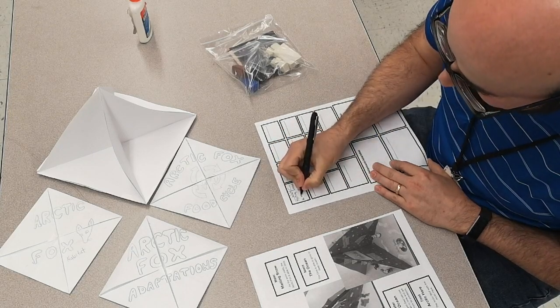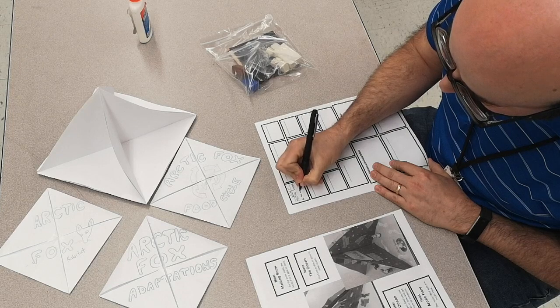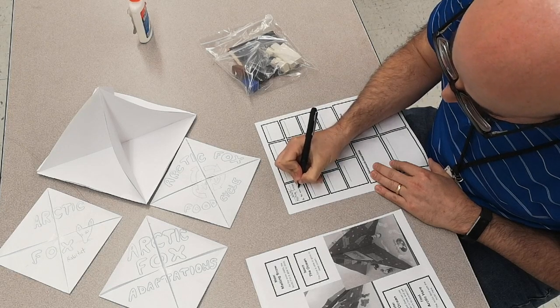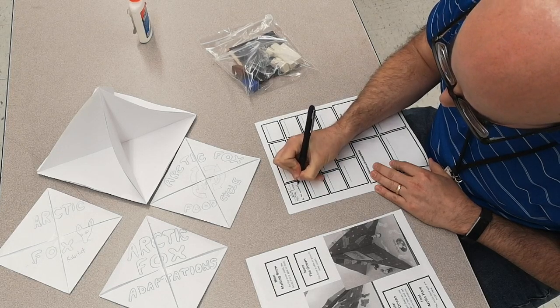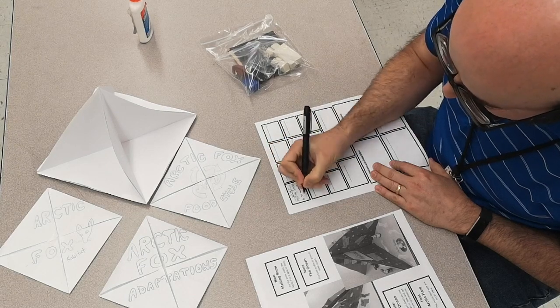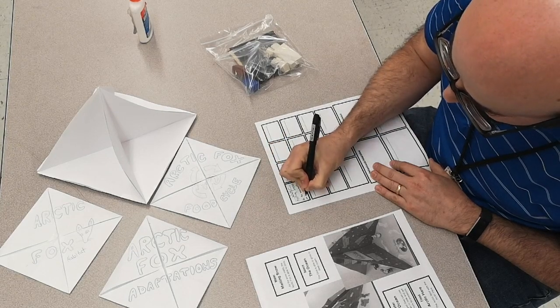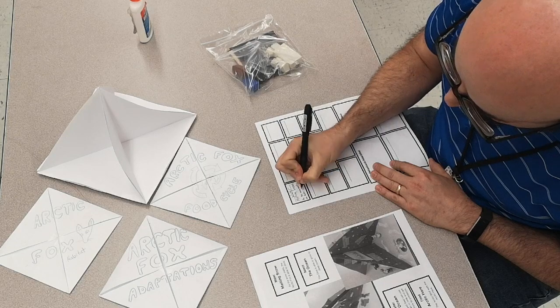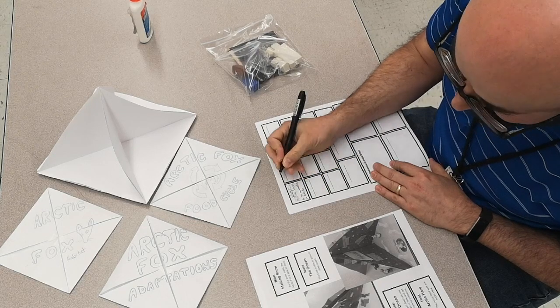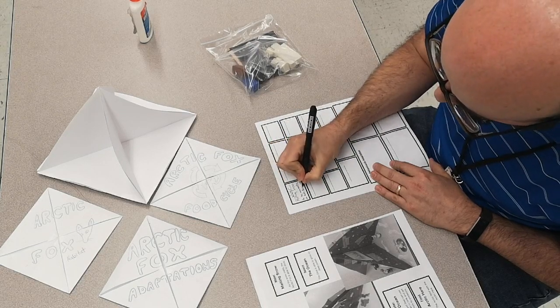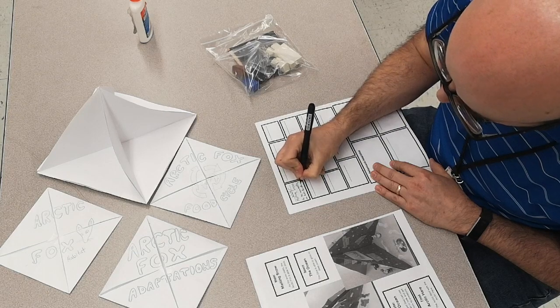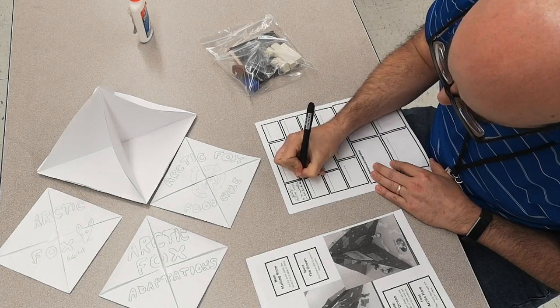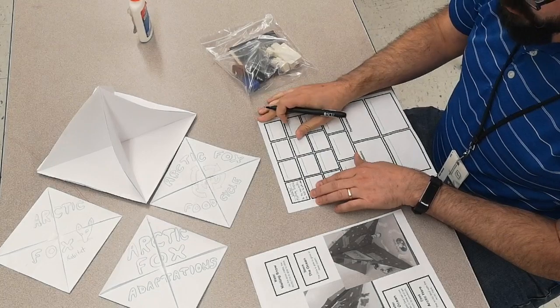As the snow melts, the Arctic fox is able to drink. I'm just going to say gets water. And I don't want to squish it, I still want to make it look neat.